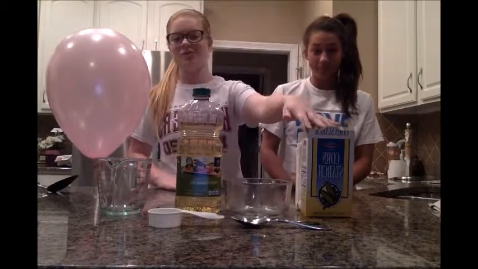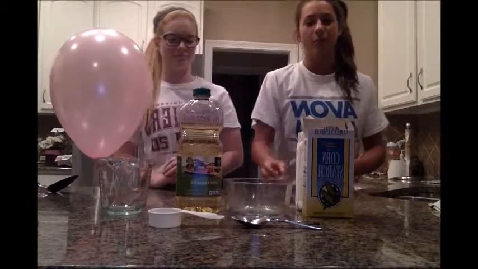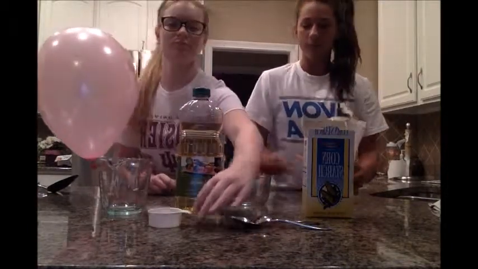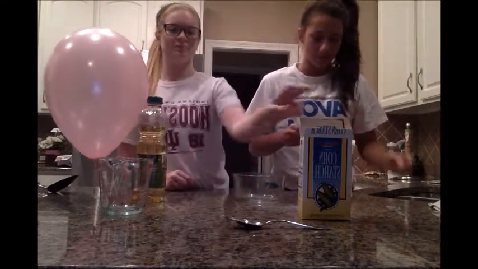We will be using cornstarch, a glass bowl, vegetable oil, a measuring cup, and a balloon. First, we will pour 1/4 cup of cornstarch into a mixing bowl. Cornstarch, 1/4 cup. I'm going to take my spoon and measure out 1/4.